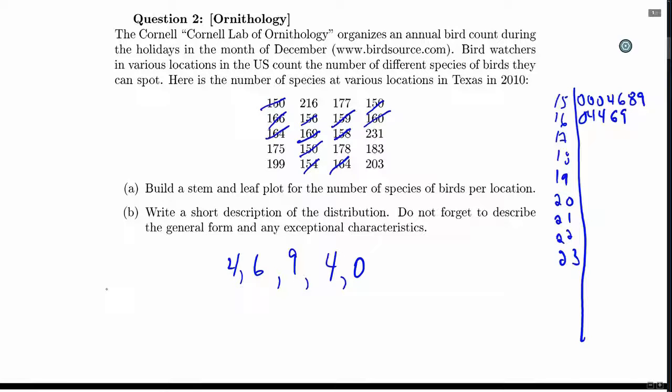For the 170s, I have 175, 177. So the leaves would be 5 and 7. I have 178, and I think that might be it. So 5, 7, 8. So this is good for the leaves for the 170s. So 18 is the stem. This is for the number 183. And then what else do we have? We have 199, so 199. And then I have 203. I have 216. And then 231.